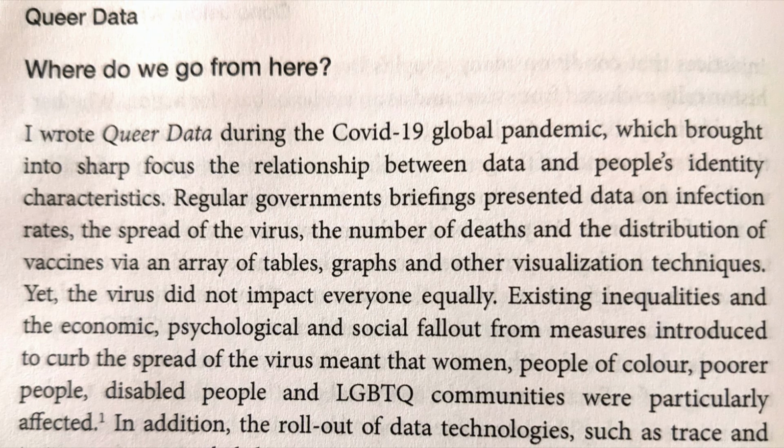And he mentions that he wrote Queer Data during the COVID-19 global pandemic, and how this brought into sharp focus the relationship between data, people's identity characteristics, and government responses. And so we have the perspective of the entire globe and all the ways in which different countries reacted to the pandemic, and also how they surveilled their populations. And so he says, while writing Queer Data, it became clear to me that the book does not go far enough in examining what lies beyond normative ideas about data.